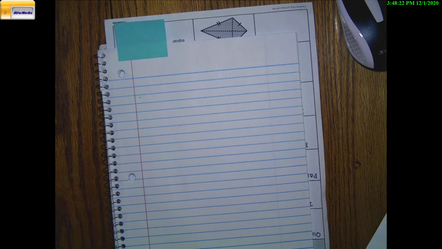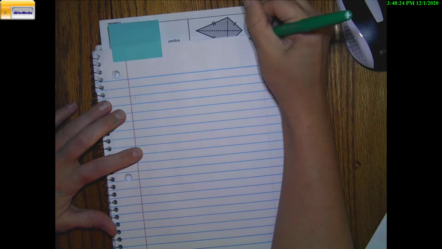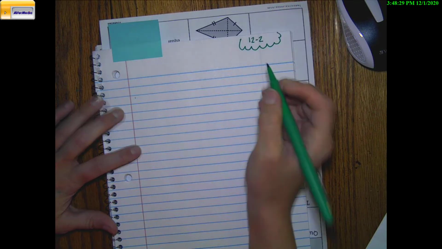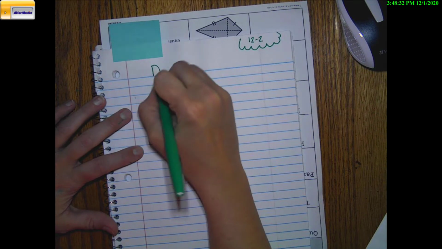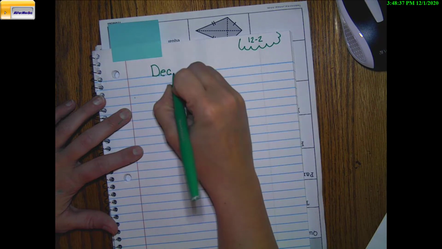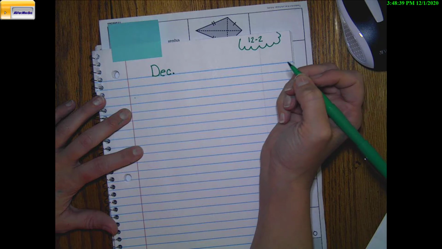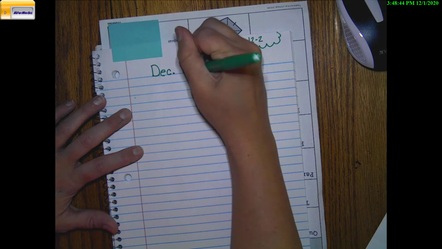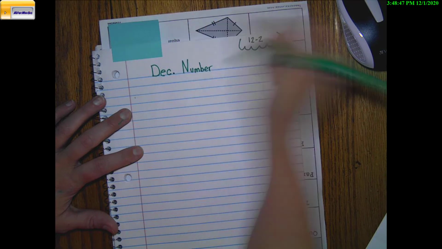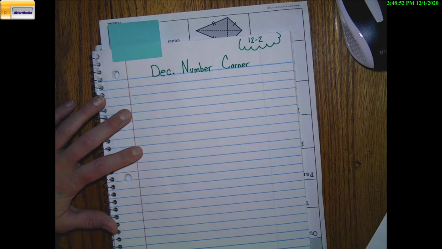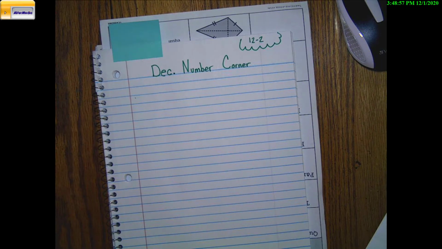And what you need to do is put the date in the corner. Today is 12-2. I like to make little squigglies around it. And the title for this is going to be December, and we're not going to write out the whole word. We're going to use the abbreviation or shortened version, so DEC, period. That's just the abbreviation. It means December. Number Corner. Spelling doesn't count, but sound it out the best that you can. Pause the video if you need more time.